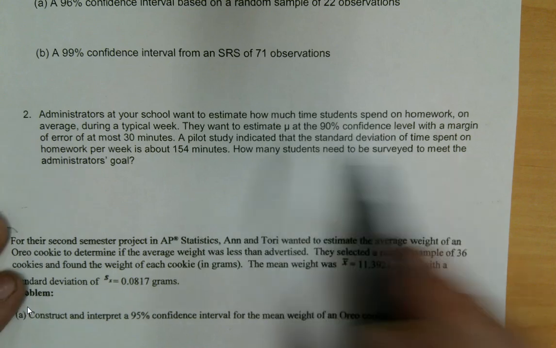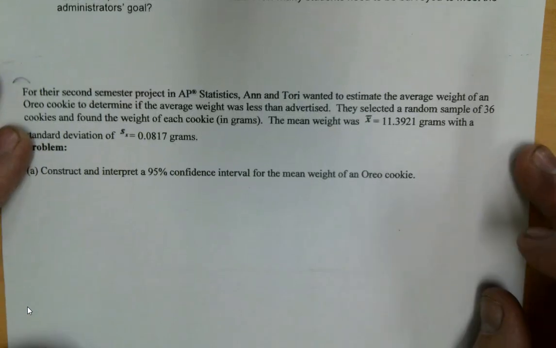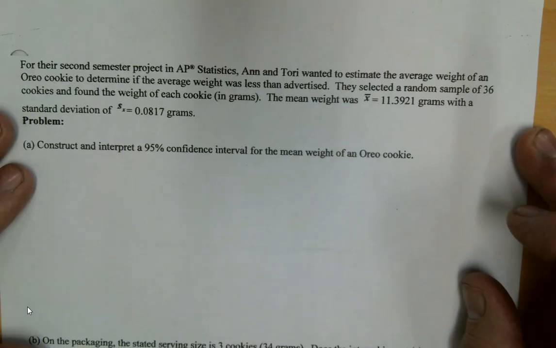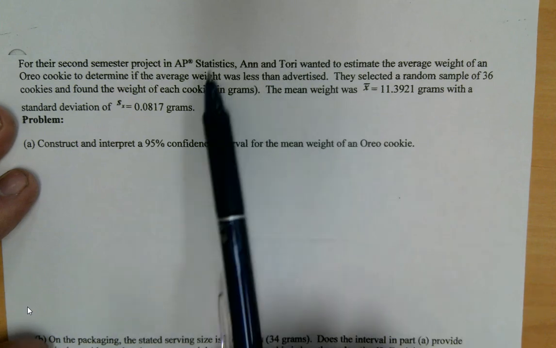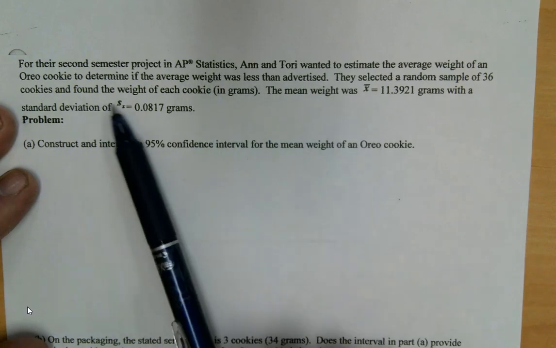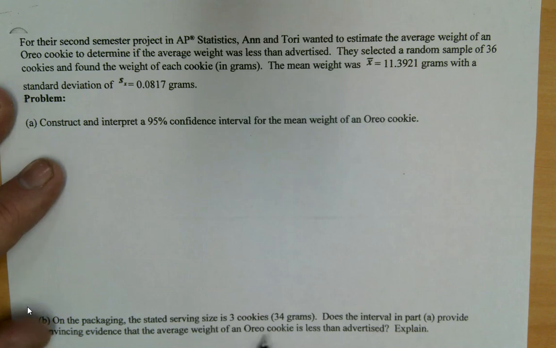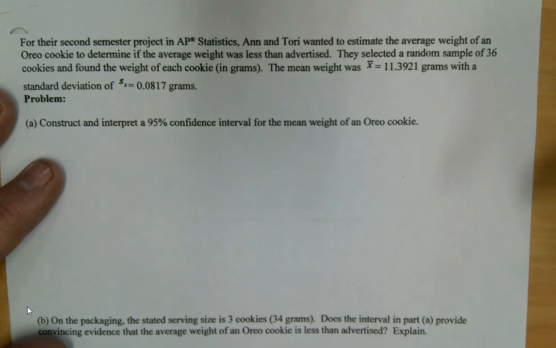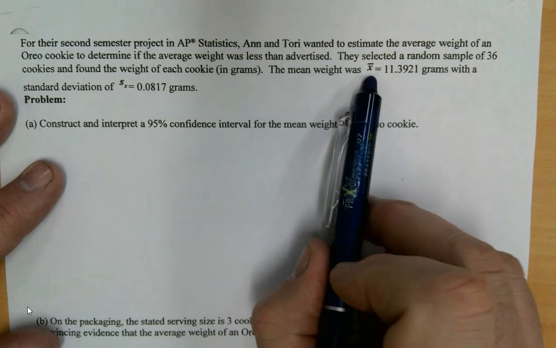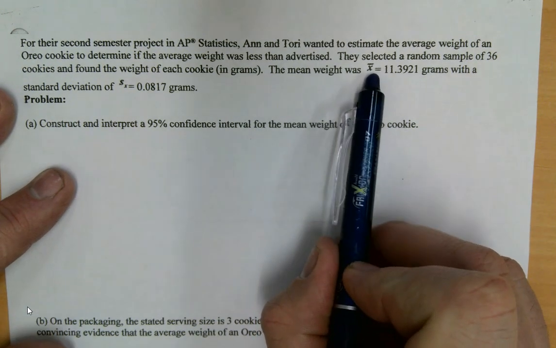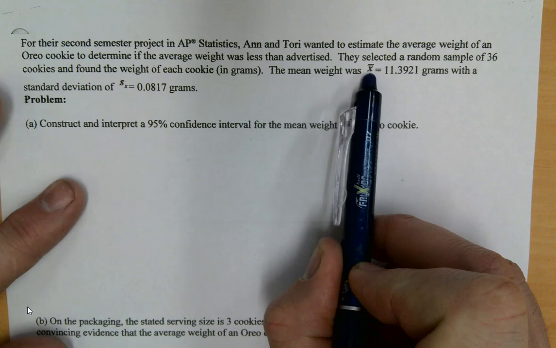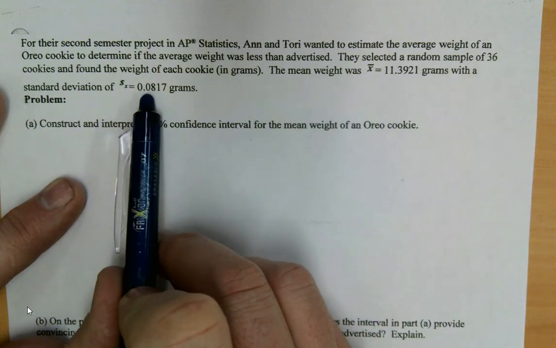And then number 3 down here is just a typical normal, do the whole process to find a confidence interval for the average weight of an Oreo and determine if it's convincing whether they're lying or not, and so on and so forth. So, just like here, notice what they give you. They give you the standard deviation and a mean. They give you a mean of 11.3921 and a standard deviation of 0.0817.